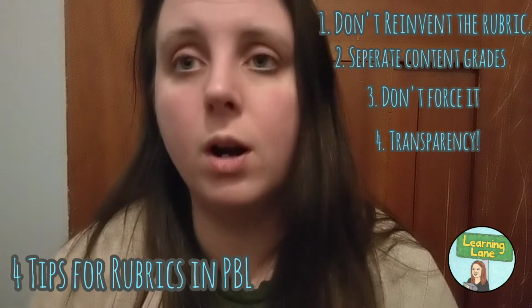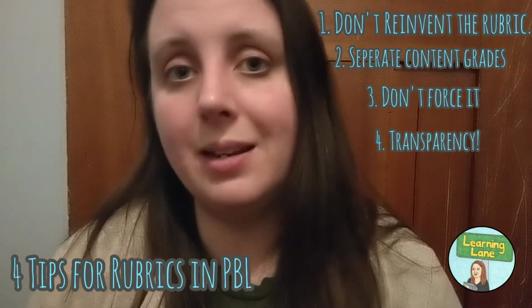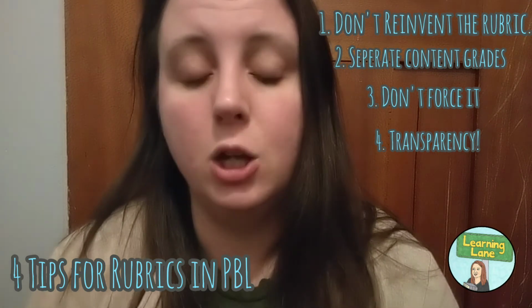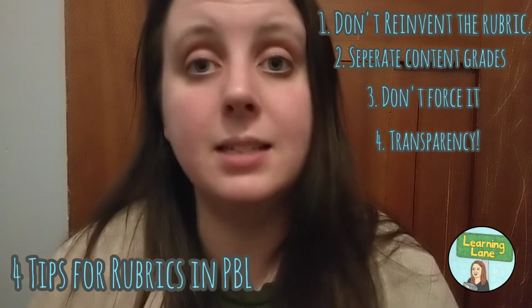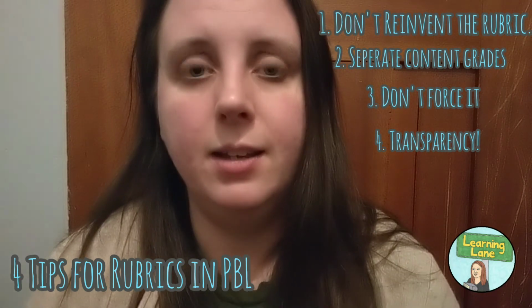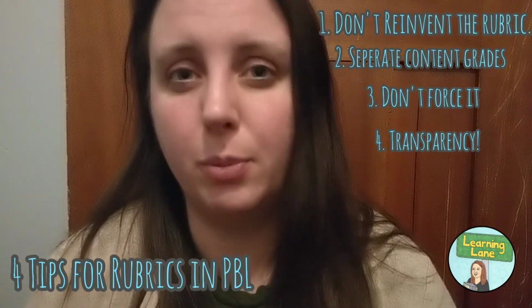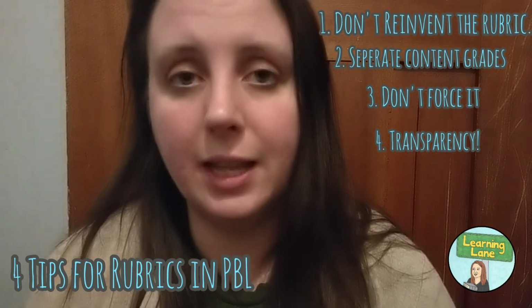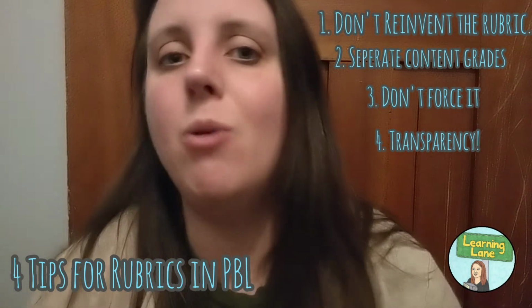1, 2, 3, 4 scale, showing an example of what a 1 looks like, showing an example of what a 2 looks like, showing an example of a 3, and showing an example of what a 4 could look like. We know that 4s are often kind of left up to some interpretation, but I do believe that you can show an example of what one could look like. You can do this without guiding them.